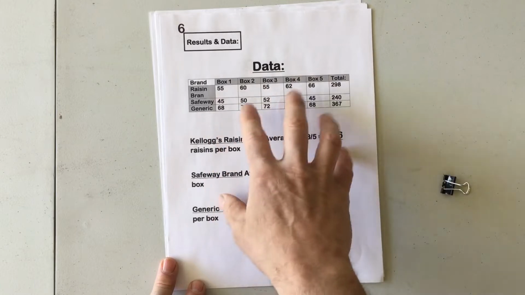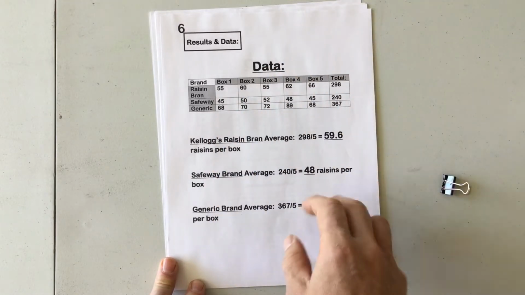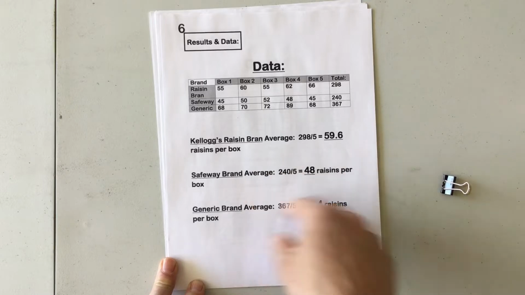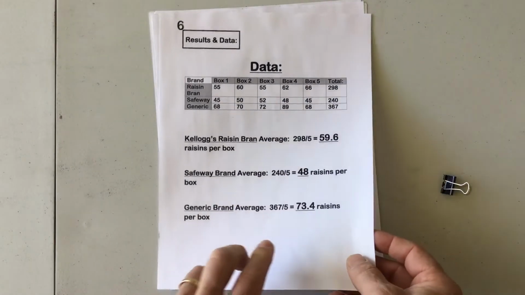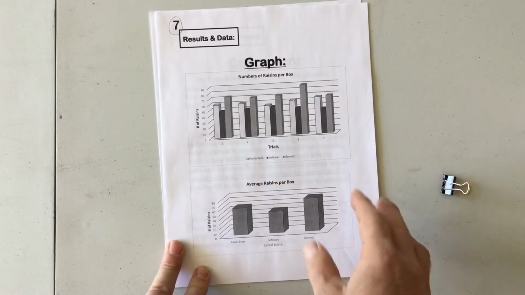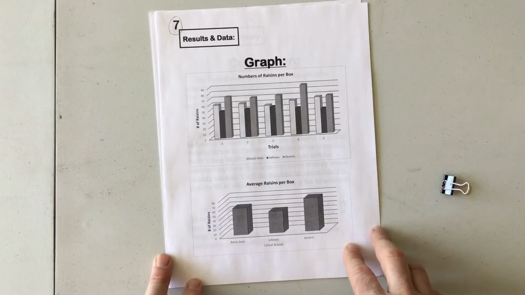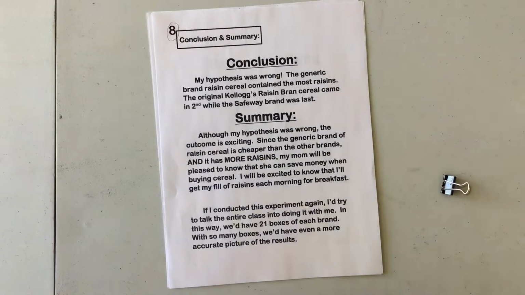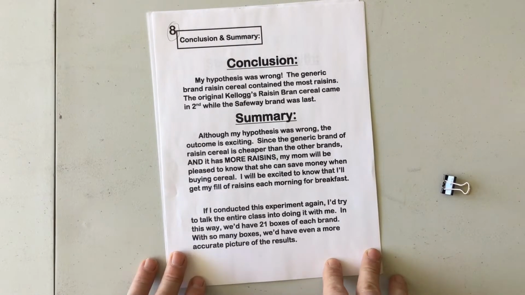Results and data: you got them probably handwritten, and then you stick them in tables like this, and then you average them out, possibly, depending on what your experiment is. Then you plug them into graphs, hopefully through Microsoft Excel or some other graph making software you have, or if you don't have that, you do it by hand. Now we're to the conclusion and summary.